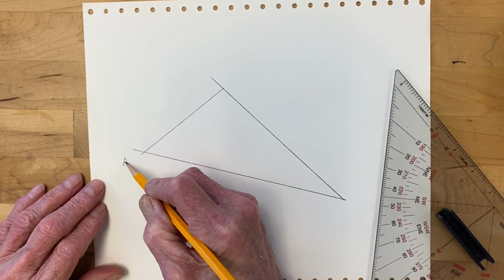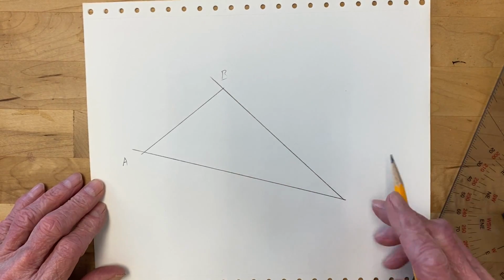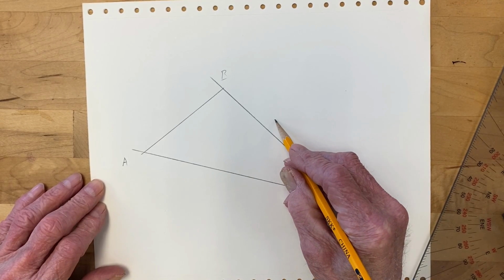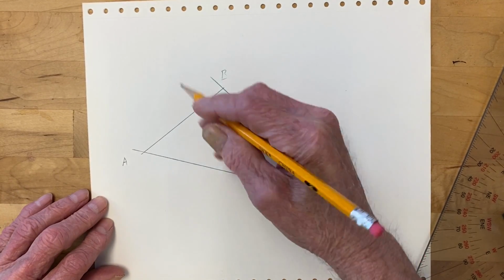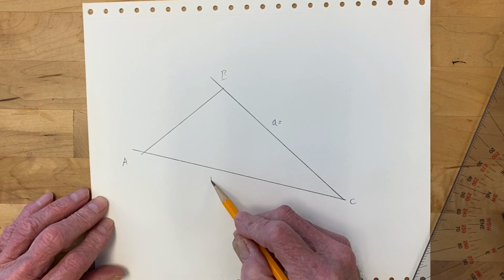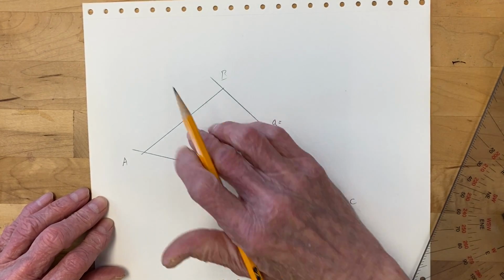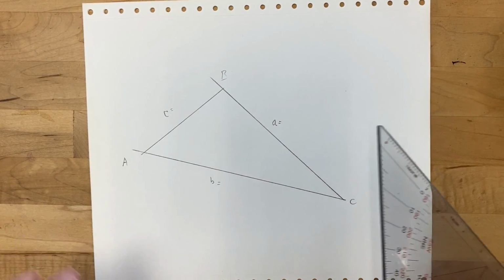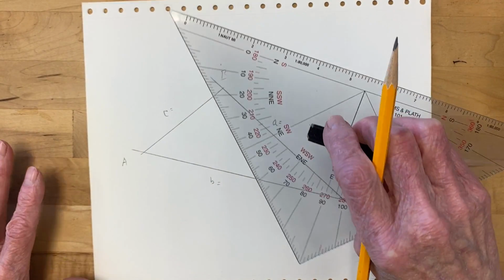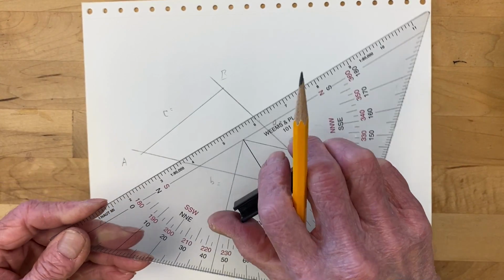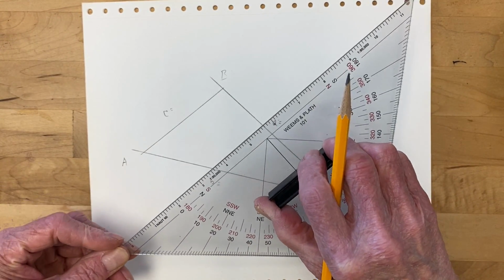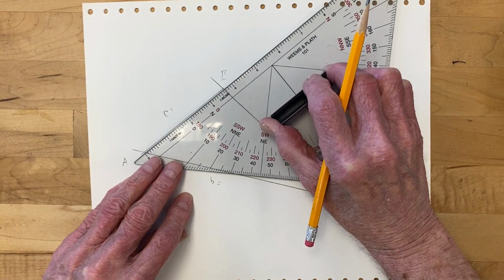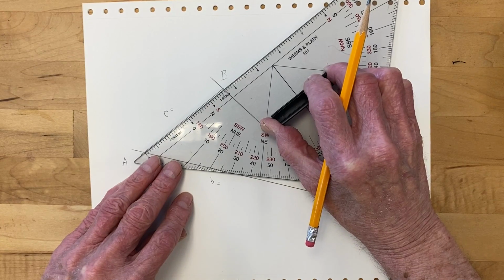And then I'm just going to label the corners A, B, and C. And the convention is, opposite angle A is called little a, the side length. Opposite of B is b, that's the side length of that one. And this is c over here. And again, I'm doing it the traditional way, and then I'm going to come back in another video and have a much faster way. But first of all, let's start this out and measure the length of the sides of this triangle.